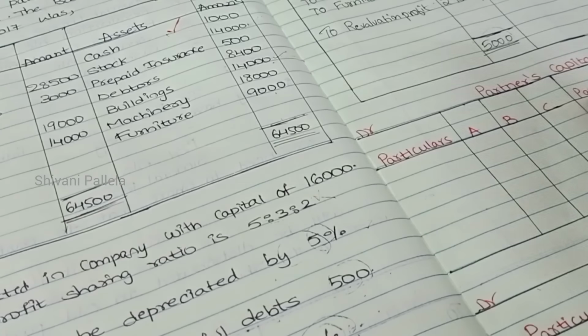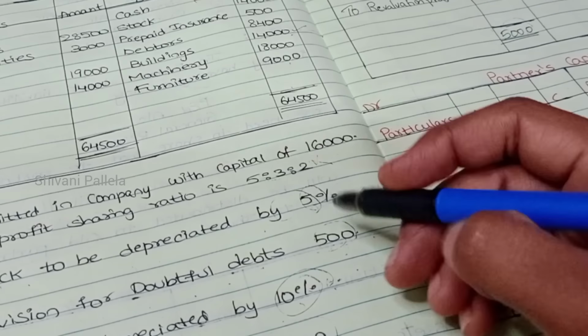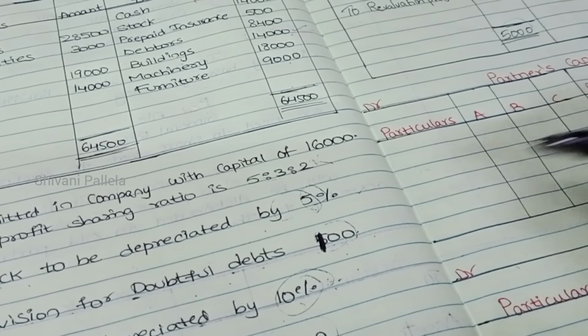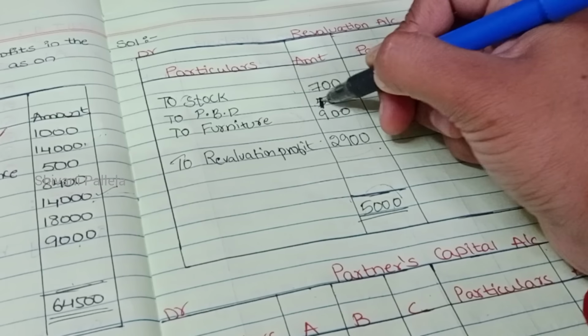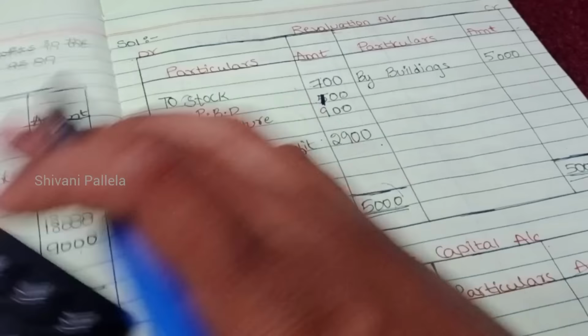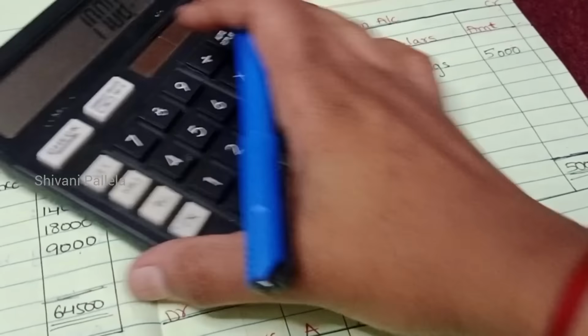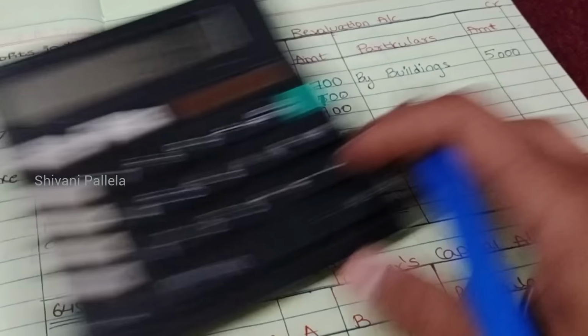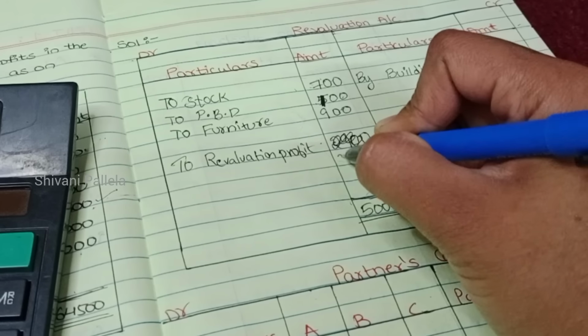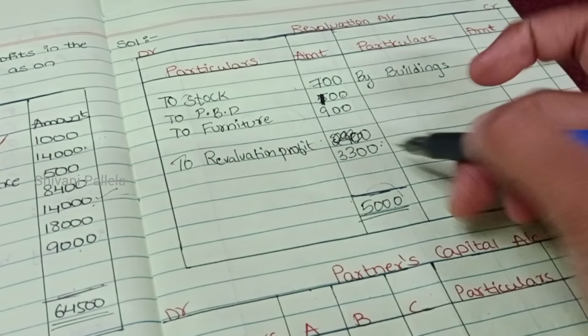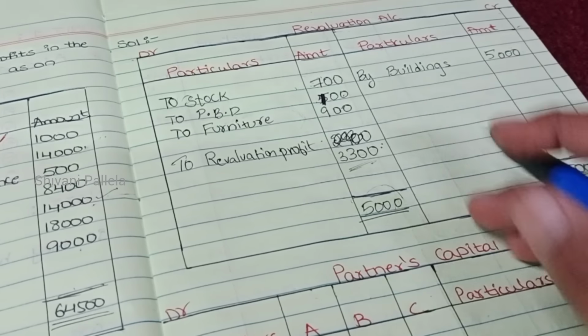Actually, students, here the provision for doubtful debts is only 100. By mistake, I have written 500. So here I am making it 100, and here also I am making 100. So 700 plus 800, 800 plus 900 is 1,700. In 5,000, what is the deduction value? 3,300, not 2,900. So here I am correcting that mistake. 3,300 is the revaluation profit.